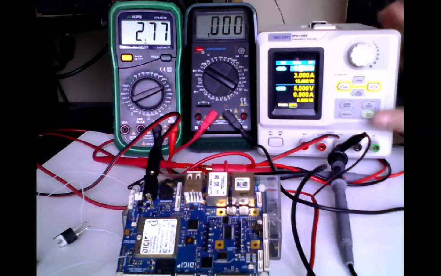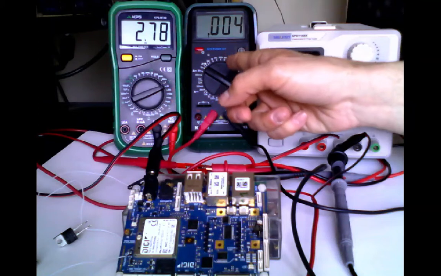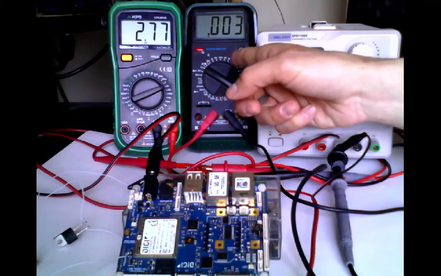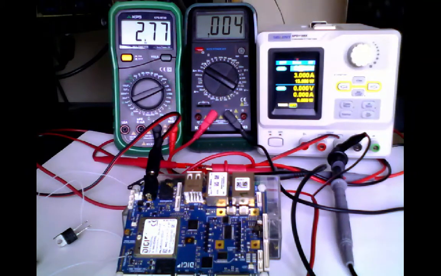And now we can completely shut down the mains power. Once you do this, you can see how the current consumption in the coin cell bus or power rail is around 3 microamps.